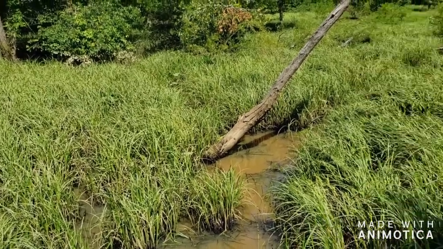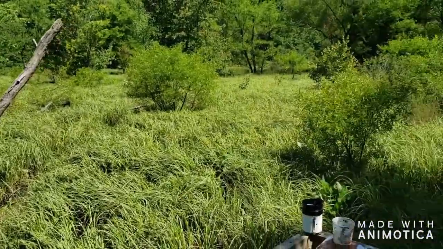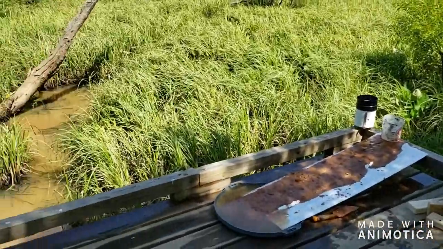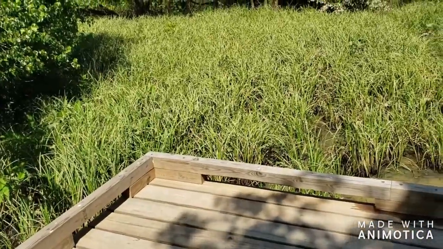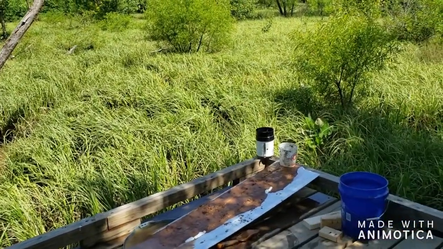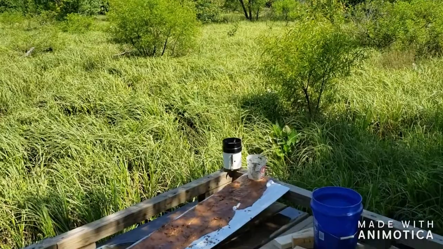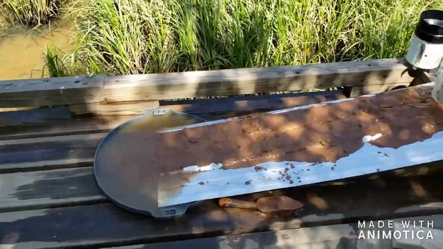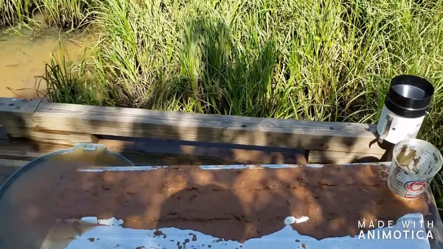So here we are at the boardwalk. This is another section of our wetlands. It's still technically more a marsh than a swamp, but it's a little bit more treey here. Anyways, I picked this location because good drainage. And I want to show you this little lab we'll be doing.